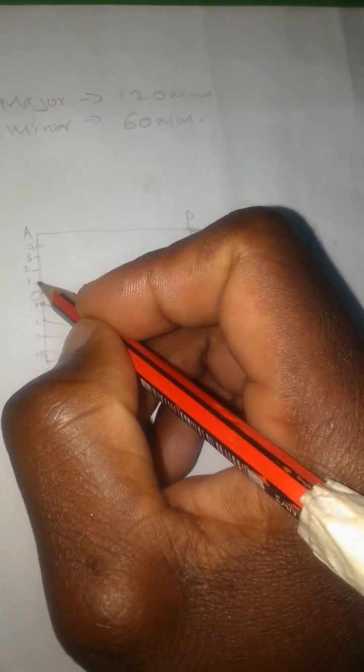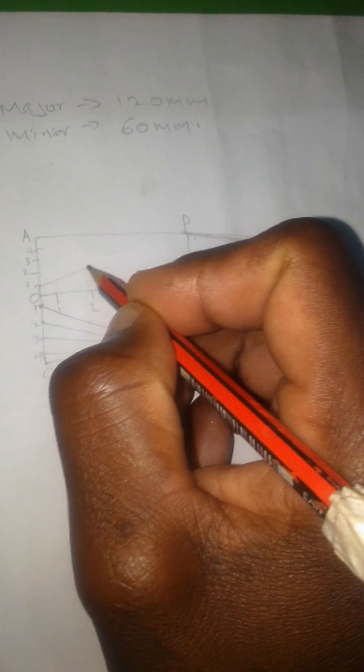The same thing you must do here. Stand here at 1 to join point P. Stand here at 2 to join point P. Stand here at 3 to join point P. Stand here at 4 to join point P. You do the same to all these sides, and the figure looks like this. It's nice. Yes, let's continue.